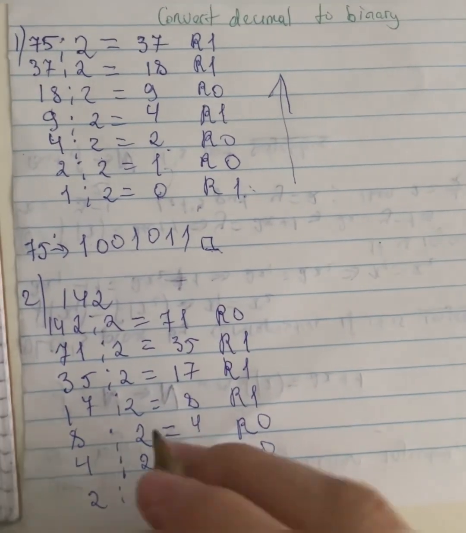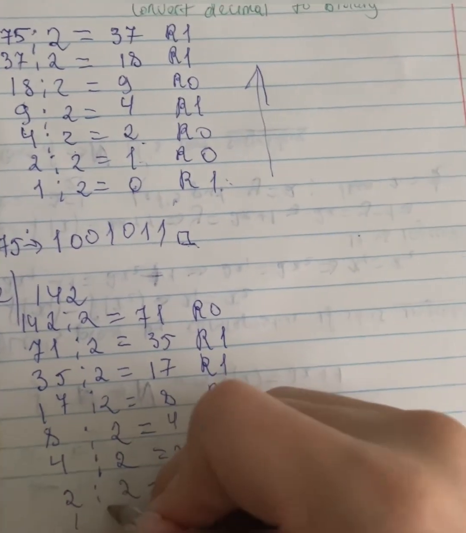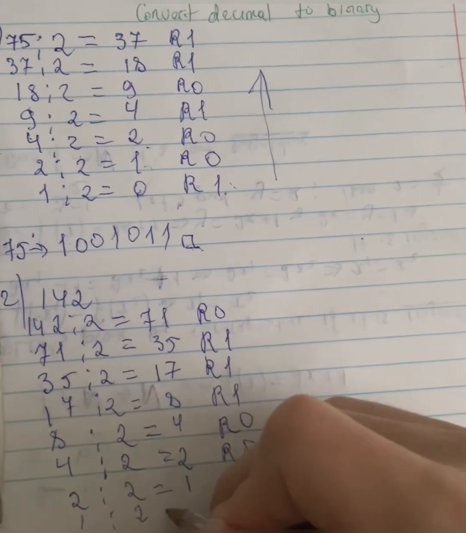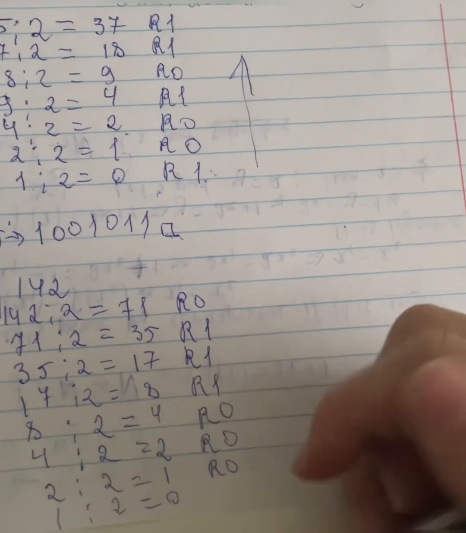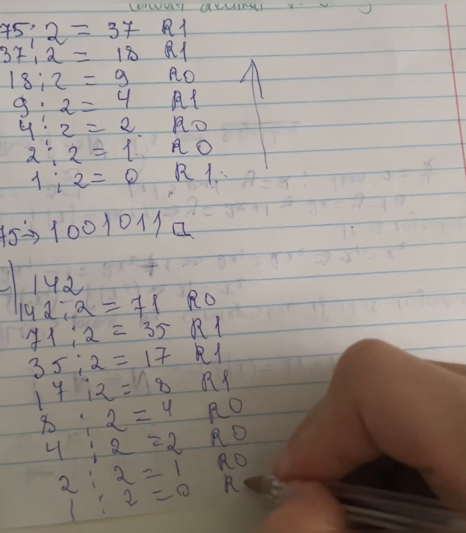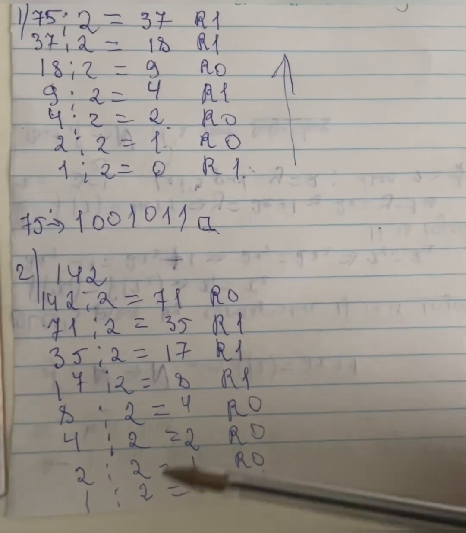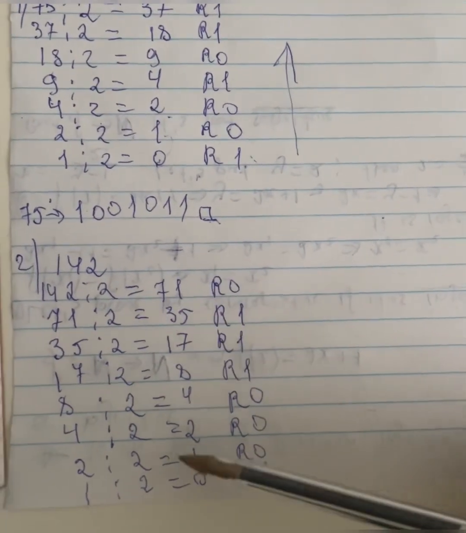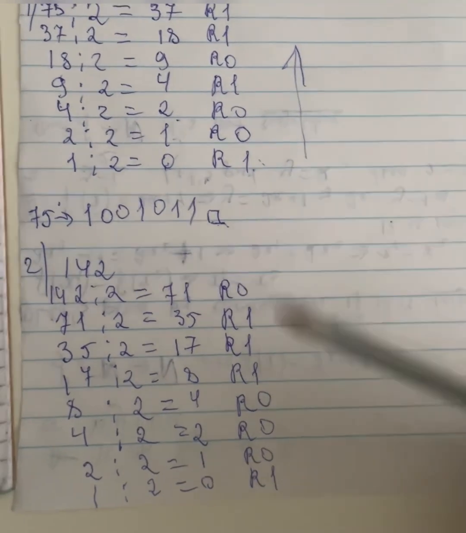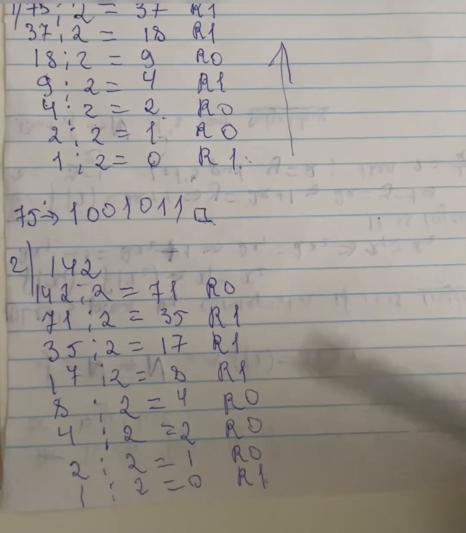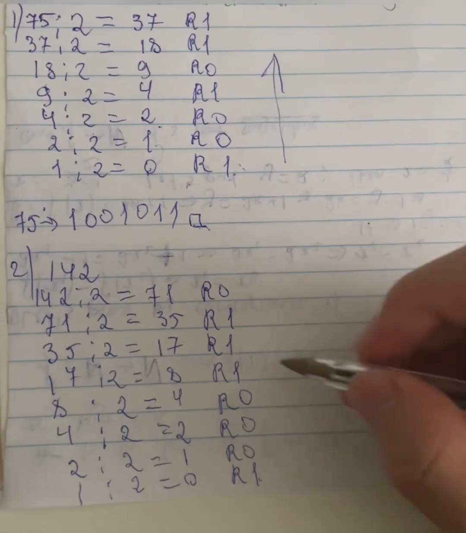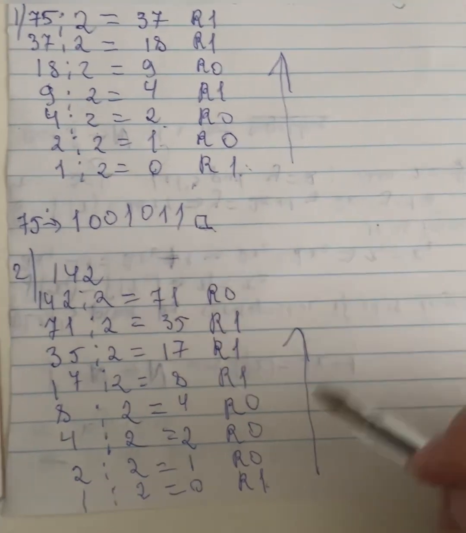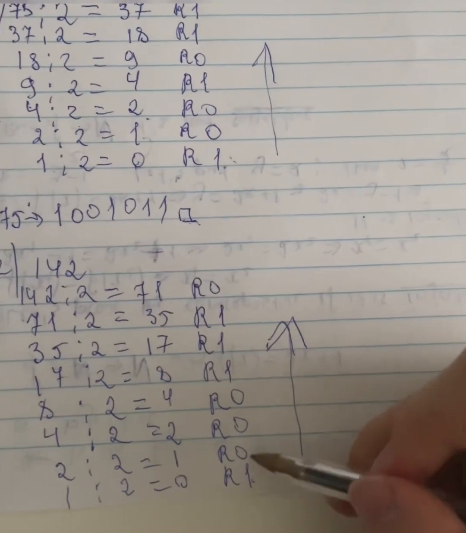And we take 1 and we divide it by 2, and we get 0, and the remainder 1. Here we divide until we get 0. Here we got 0, and as a binary we take remainders from bottom to the top, right?